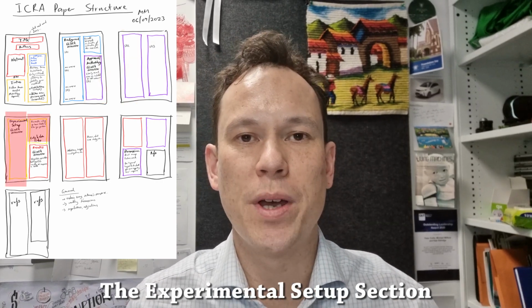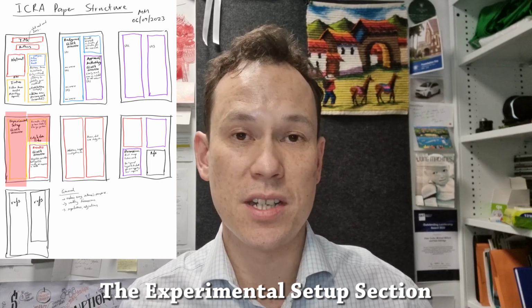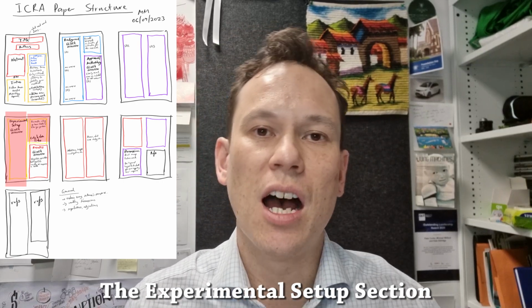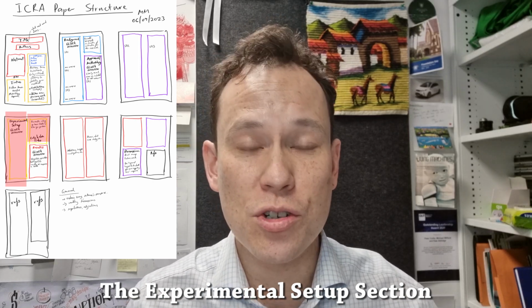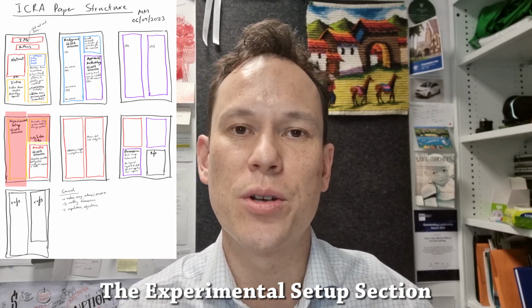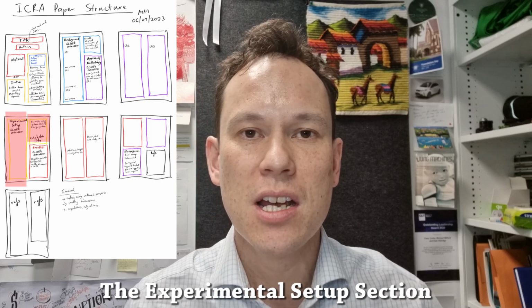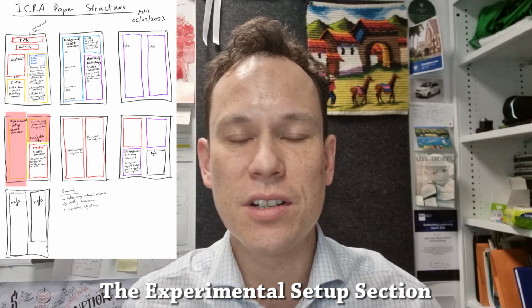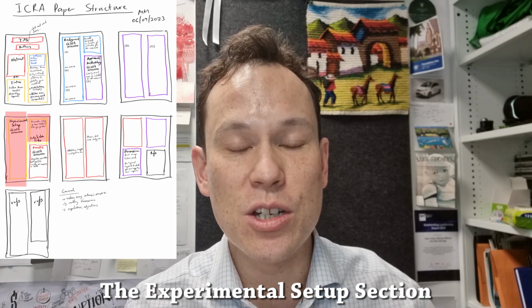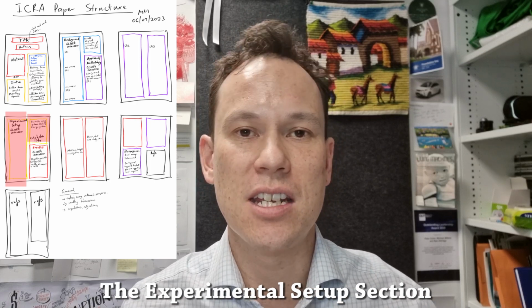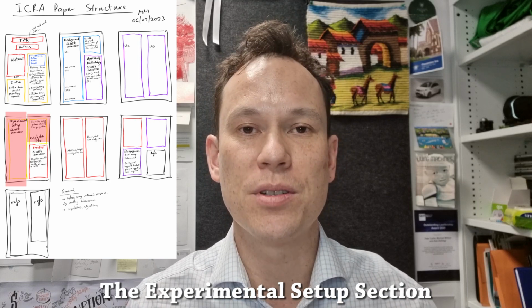After the approach or methodology section, typically comes the experimental setup section. People who are new to writing papers sometimes get a little bit challenged by what should go in the methodology section and what should go in the experimental setup section. The experimental setup section typically focuses on how you tested and evaluated and assessed the contributions that you're proposing in the paper.